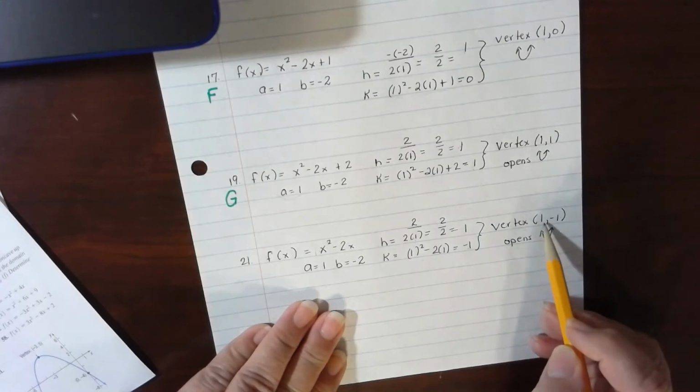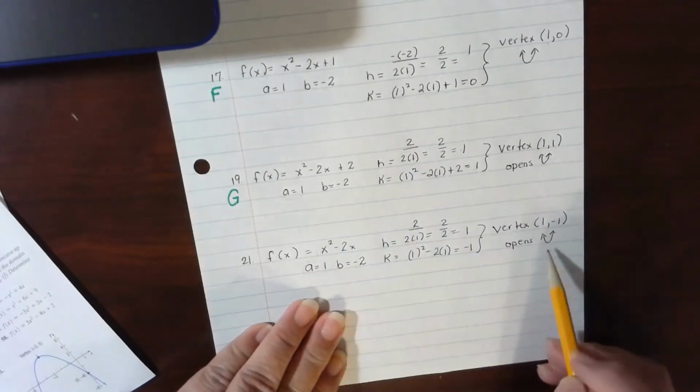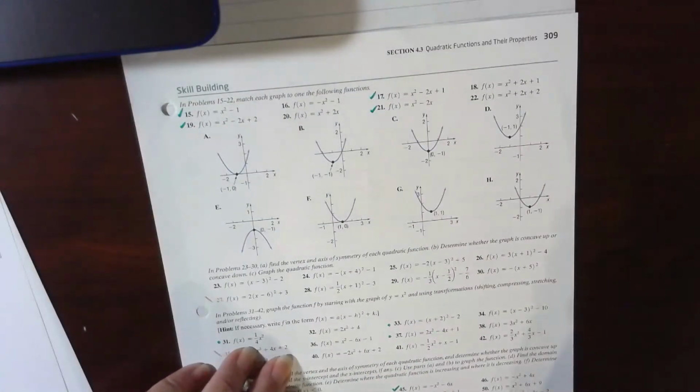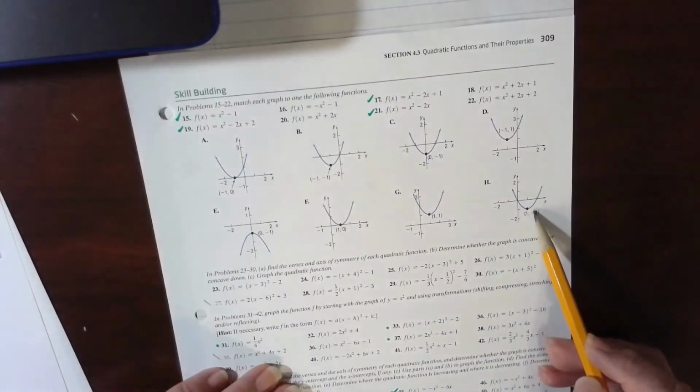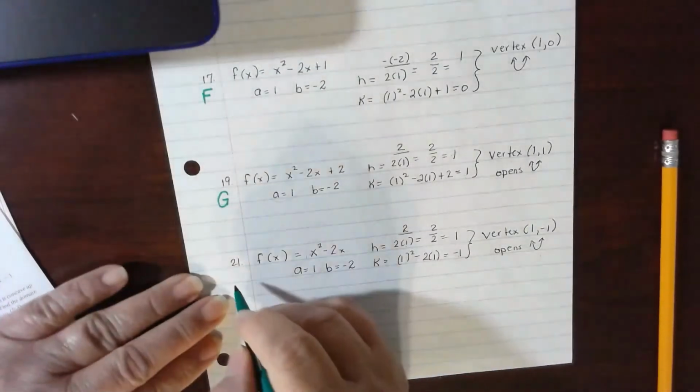So this vertex is 1, negative 1, and because this A is positive, this one's going to open up. So I'm looking for 1 with 1, negative 1, opening up. Which is right here at letter H. So I'll match that one with letter H.